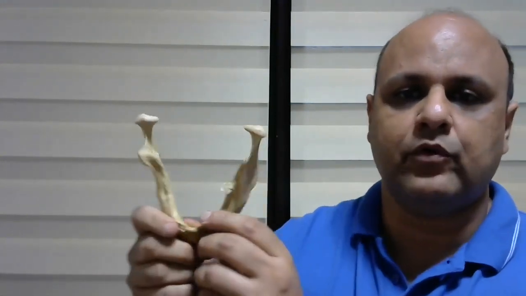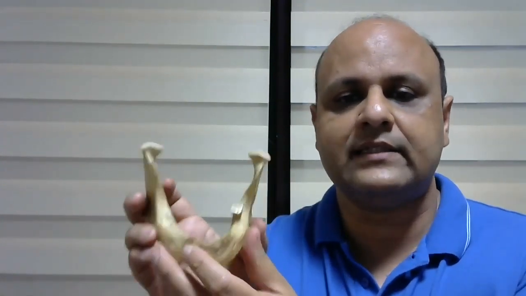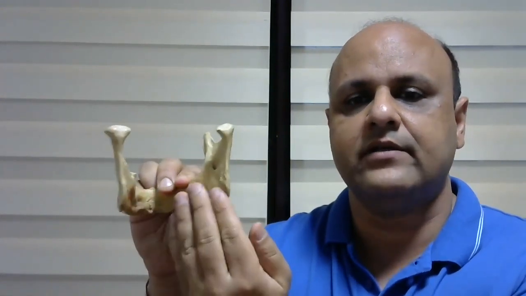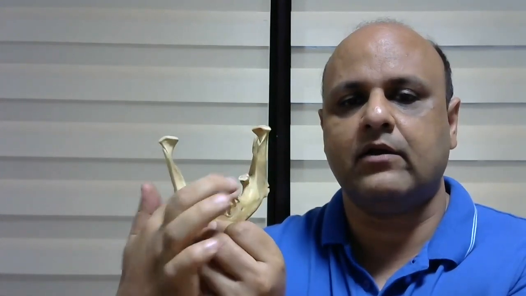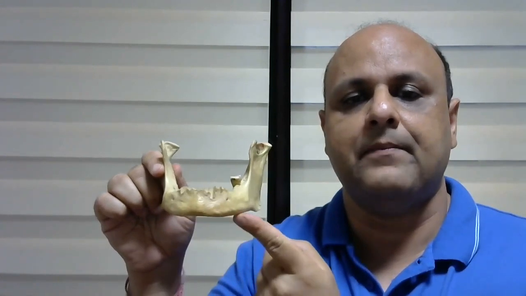Okay. So this bone is a U-shaped bone, and it has got a body. This is the body of the bone, and this is the ramus. So two rami are there, and this is the body. Let's talk about this body first. This body has got an external surface and an internal surface. This is the internal surface of the body, and this body has got an upper border or alveolar border and the lower border or base of the mandible.